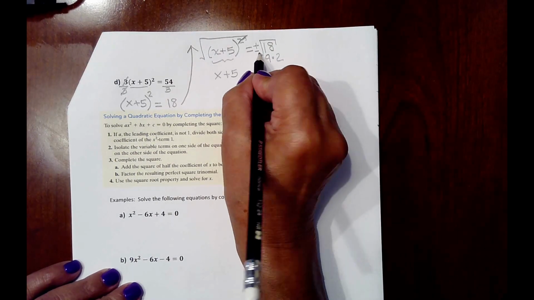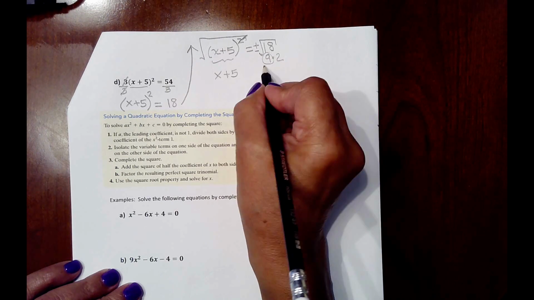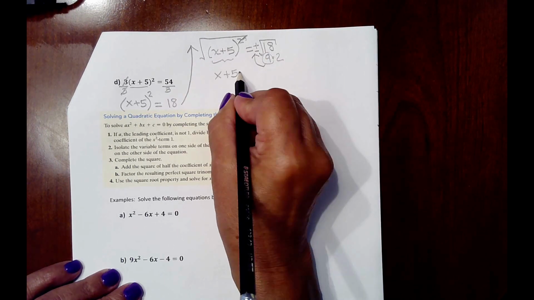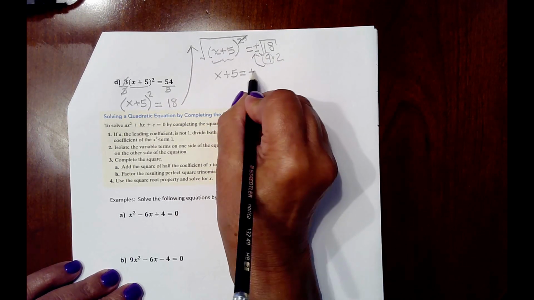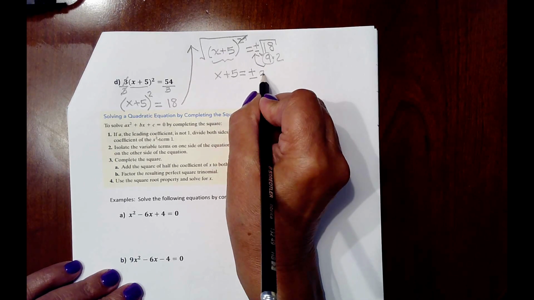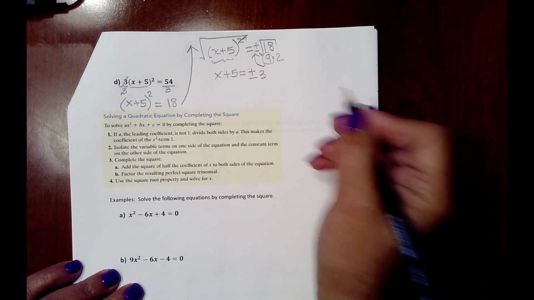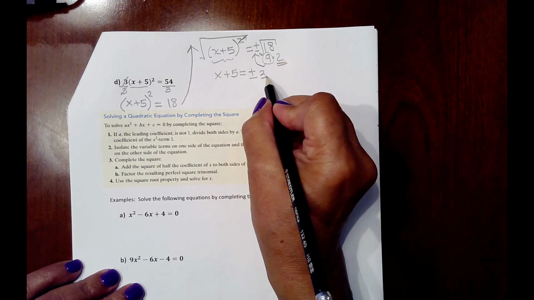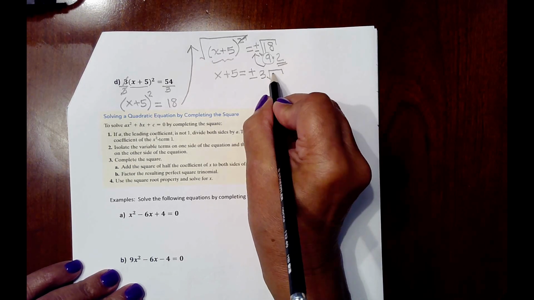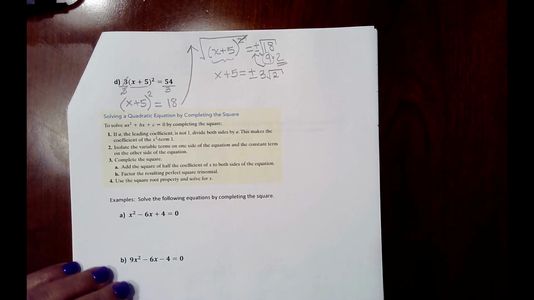So this you'll actually be able to take the square root of, so it's going to come out as a 3. But I'm going to put that plus or minus in front of anything that's coming out from underneath the radical, while this 2 is going to stay trapped inside the square root symbol because there is no square root for that number.